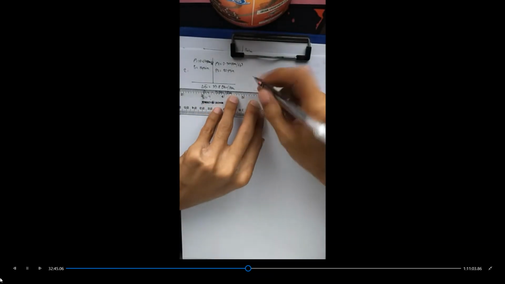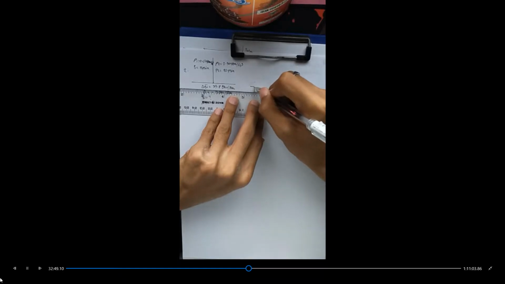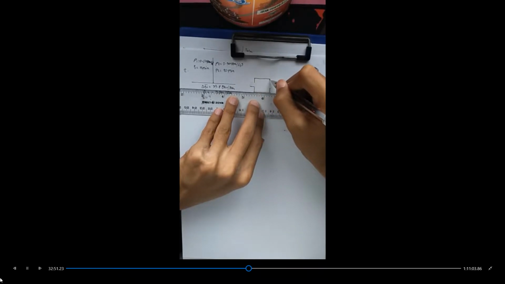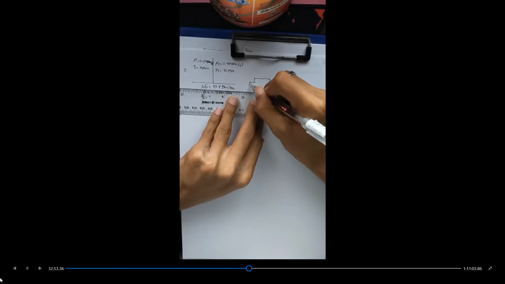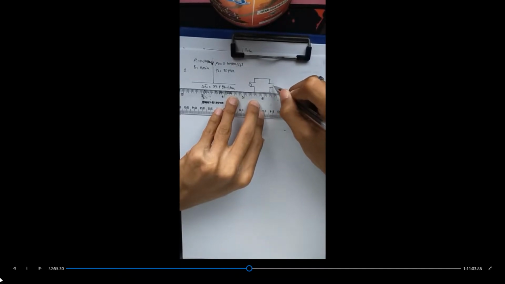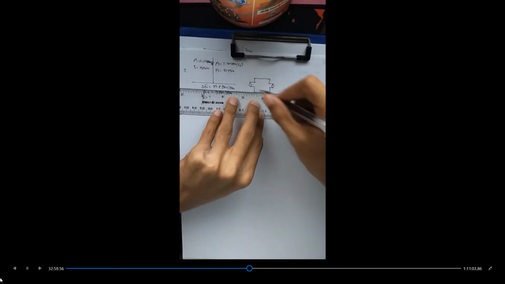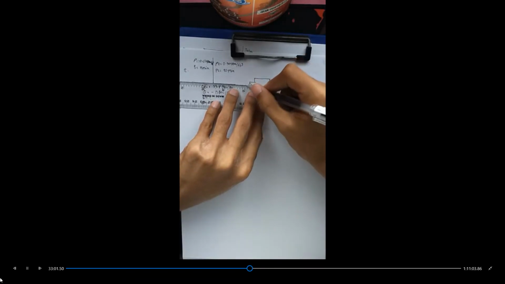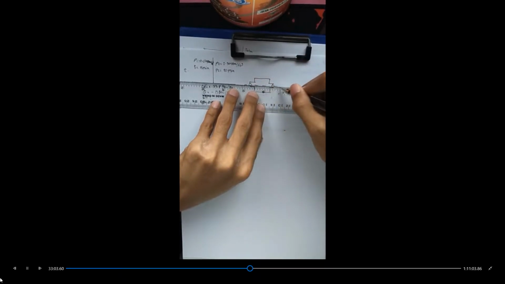So the next thing that we would do is draw our system. Since elevation on both sides is not given, our system looks like this. Both ends are leveled or have the same elevation.